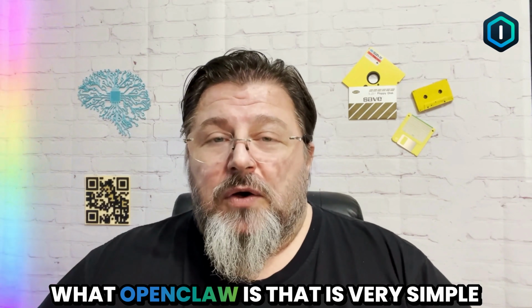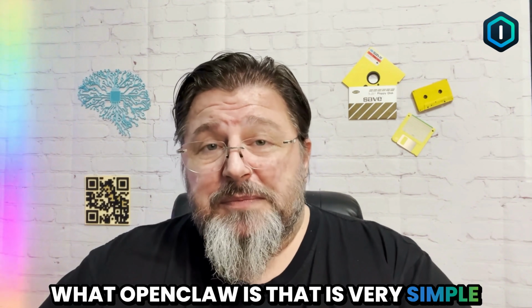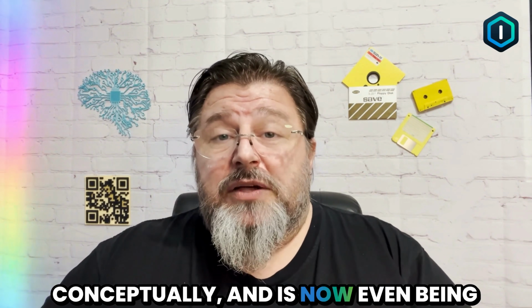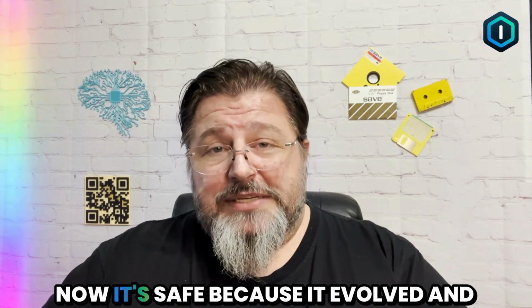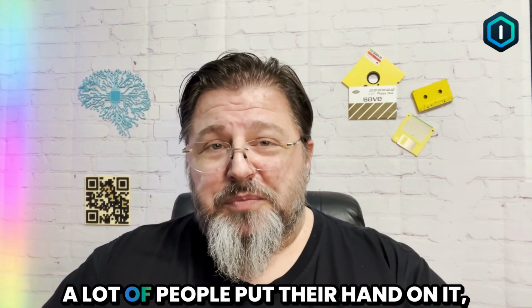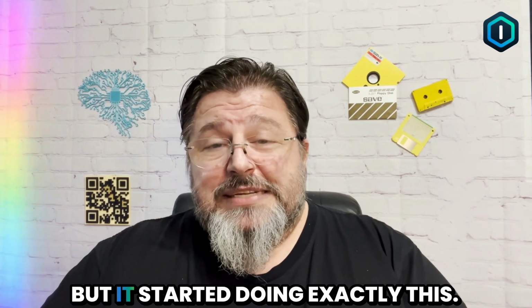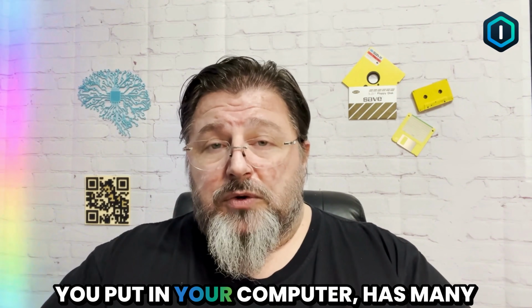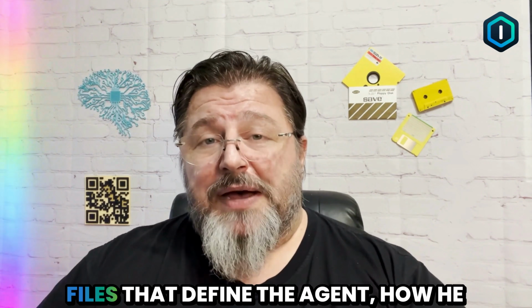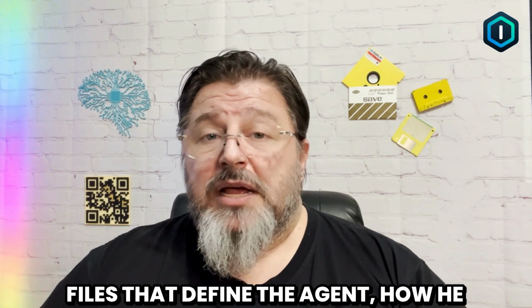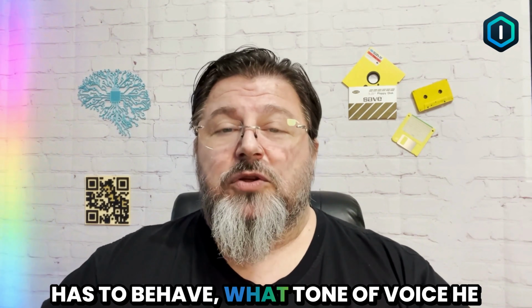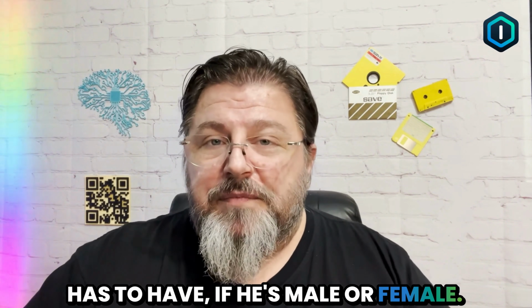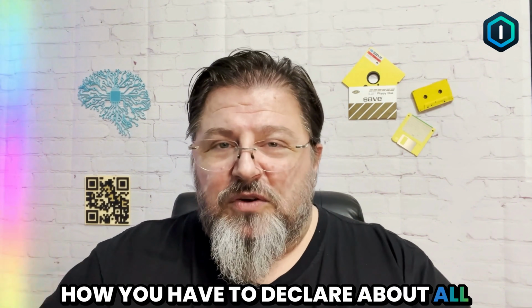What OpenClaw is, that is very simple conceptually, and is now even being programmed very well. At the beginning, now it is safe because it evolved and a lot of people put their hand on it, but it started doing exactly this. It's a small piece of software that you put in your computer. It has many files that define the agent, how he has to behave, what tone of voice he has to have, if he's male, female, how he has to declare about it, all this set of things.